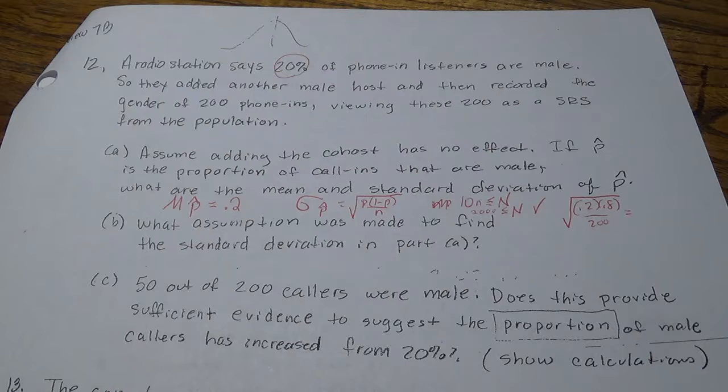Dramatic pause while I tap that into my calculator. Whoa, I got a tiny number. Let me try that again. 0.2 times 0.8. Enter.